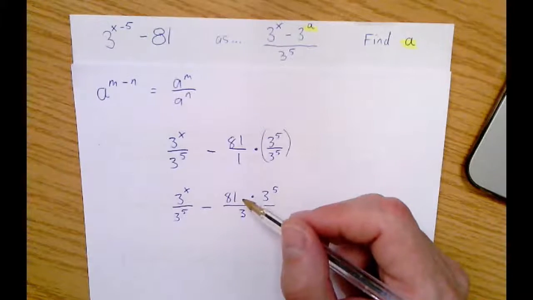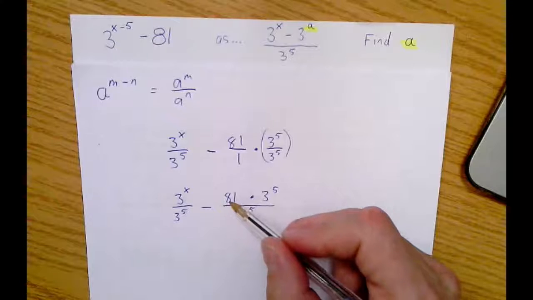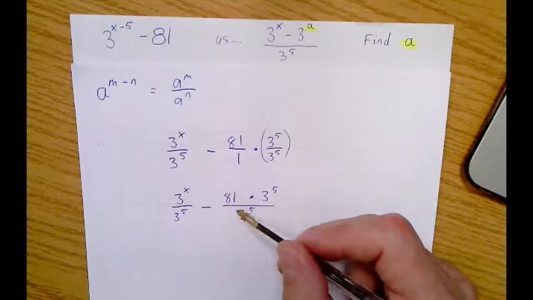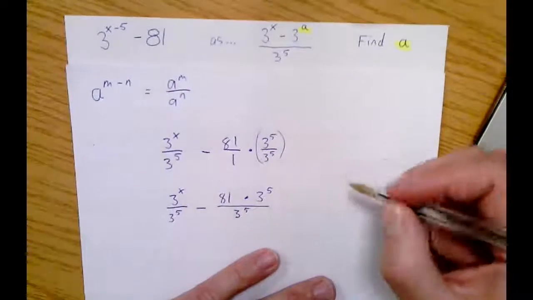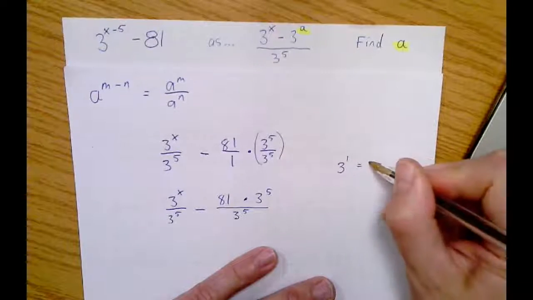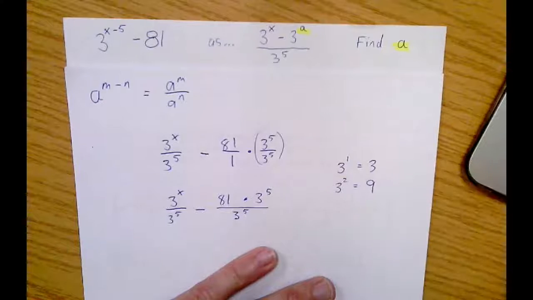And this is a really kind of interesting problem because instead of having 81, we're going to try and rewrite 81 as a base 3 exponent. And so let's just go over here and do a little side exploration, right? If we had a base 3 to the 1st power, well, we know that's 3. If you had a base 3 to the 2nd power, you know that's 9.